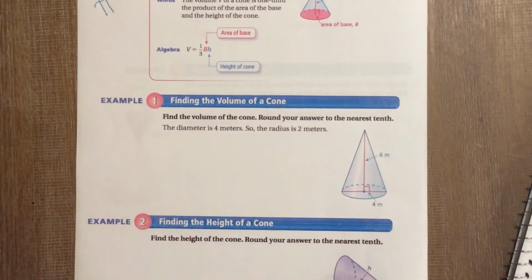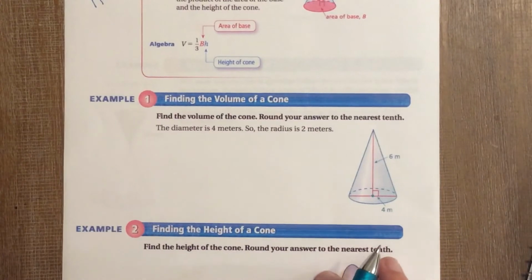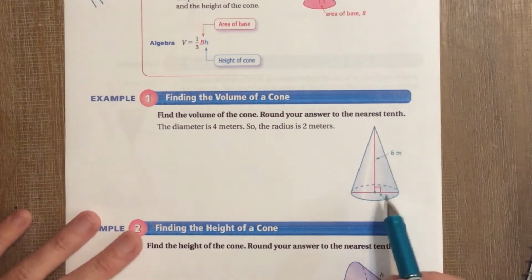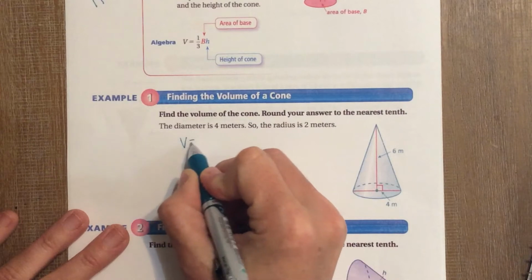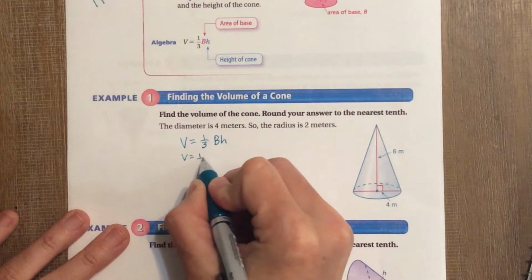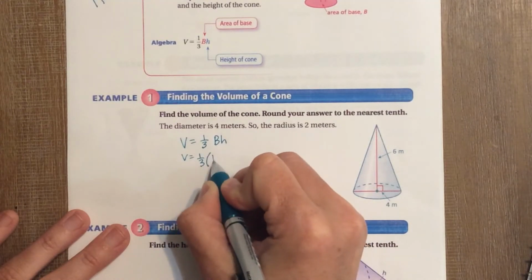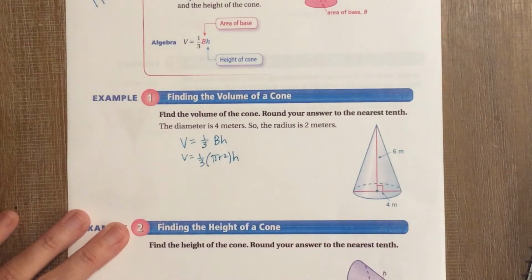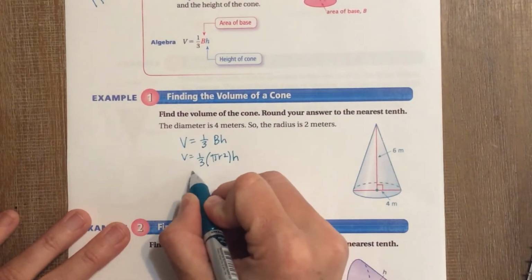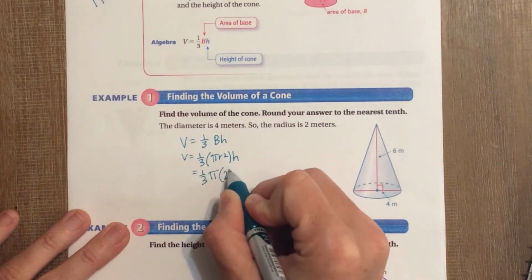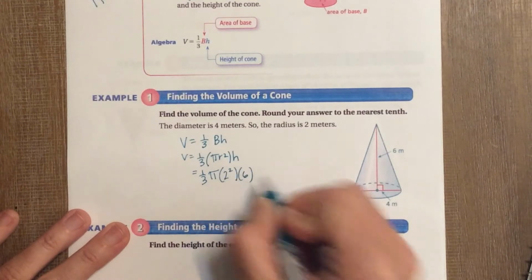So example 1, finding the volume of a cone. Round your answer to the nearest tenth. The diameter is 4 meters, so then we would know that the radius is 2. Volume equals 1/3 base area times height. The base is pi r squared, because the base is a circle. That's the formula for area of a circle. So this is equal to 1/3 times pi times the radius squared times the height.